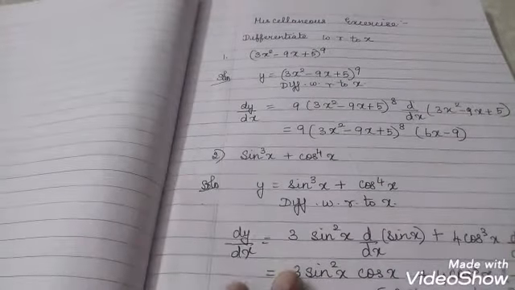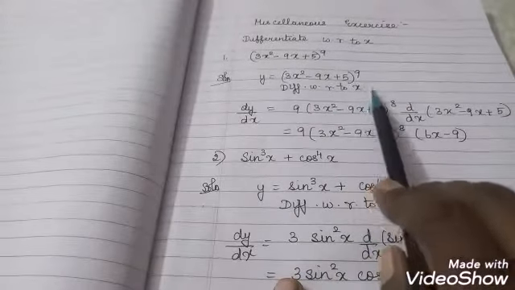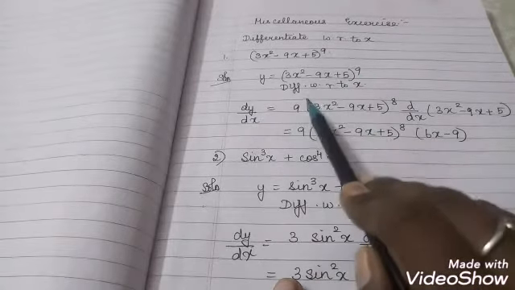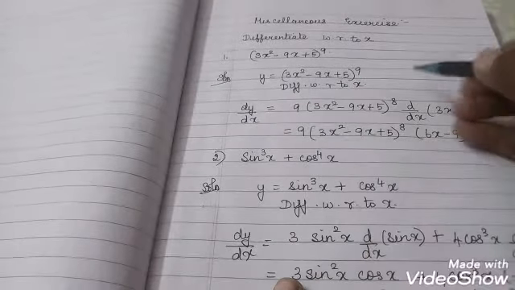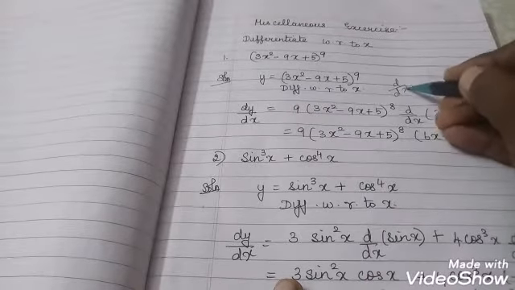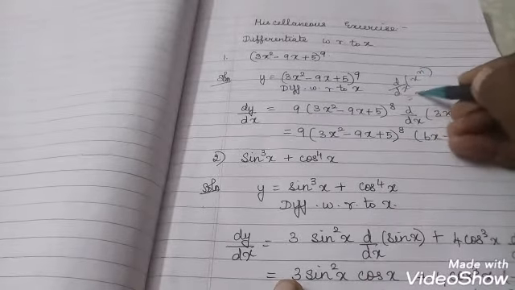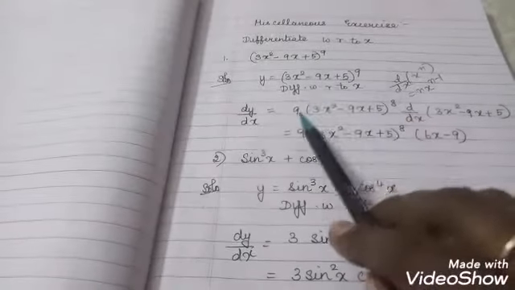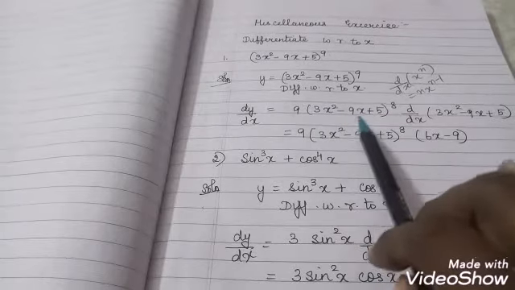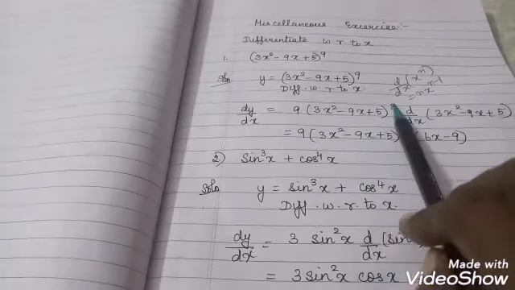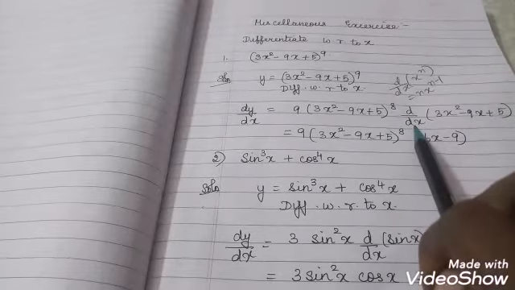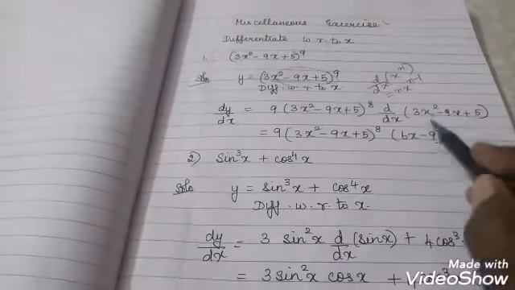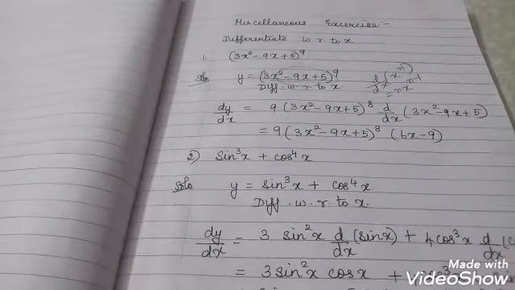Now differentiating it with respect to x, what will you get? dy by dx is equal to. So what is the formula you use here? It's nothing but n x power n minus 1, that is your differentiation of x power n. So it is equal to 9 into (3x squared minus 9x plus 5) the whole power 8 into d by dx of this function, the chain rule. So into d by dx of 3x squared minus 9x plus 5.